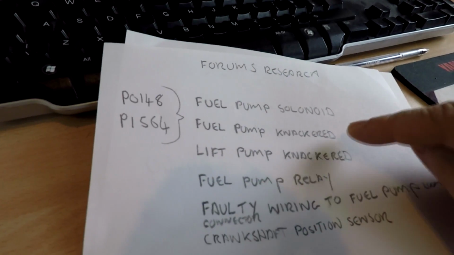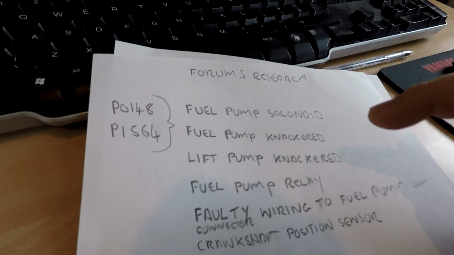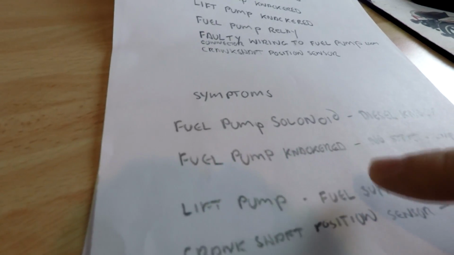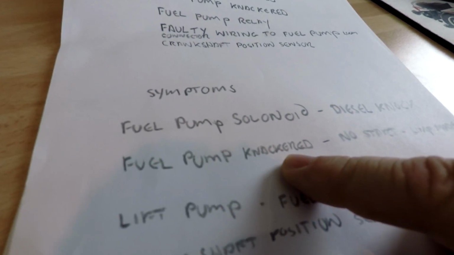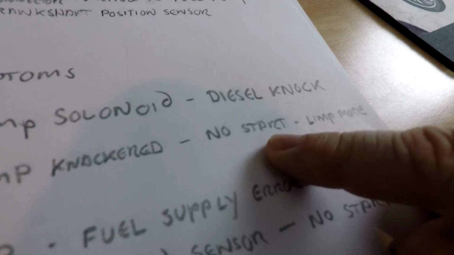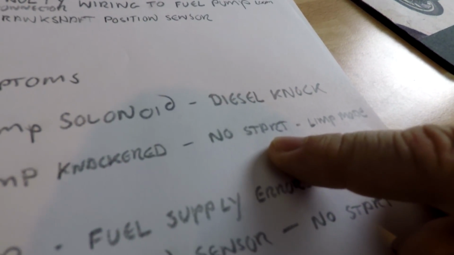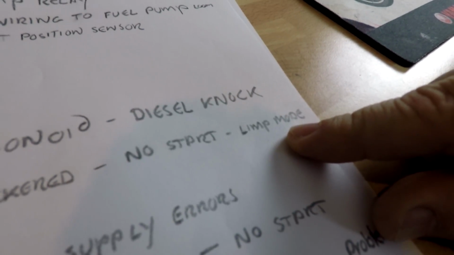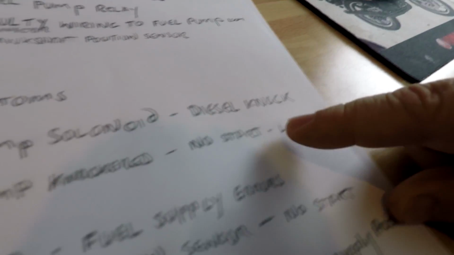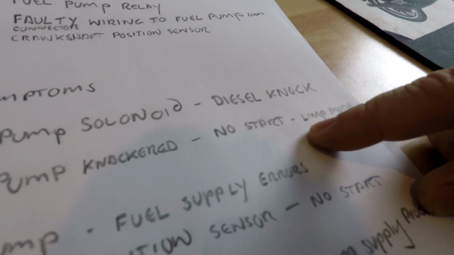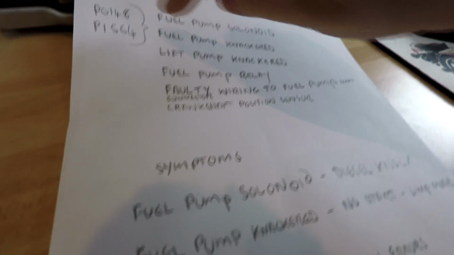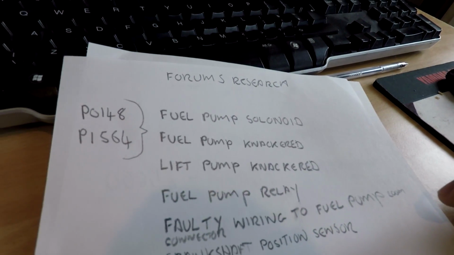The next one is the fuel pump being knackered. Again, that's very broad, and normally the people who have had these two fault codes come up and had to change their fuel pump and it cured the problem, most of them experienced no-start situations. In other words, the engine wouldn't start full stop, or the car was in limp mode. In both cases, I haven't got either of them. I've never had either of them. And the chances are I'm probably going to rule out the actual main fuel pump.